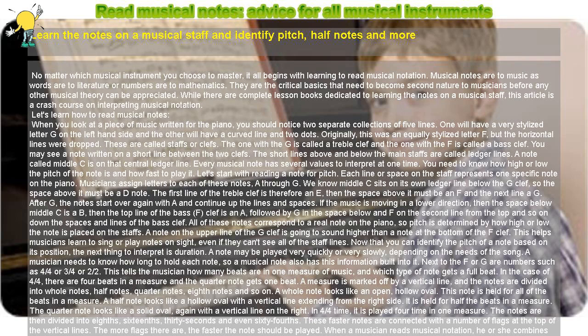Next to the F or G are numbers such as 4/4 or 3/4 or 2/2. This tells the musician how many beats are in one measure of music, and which type of note gets a full beat.